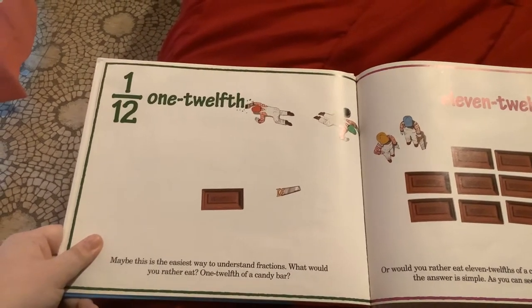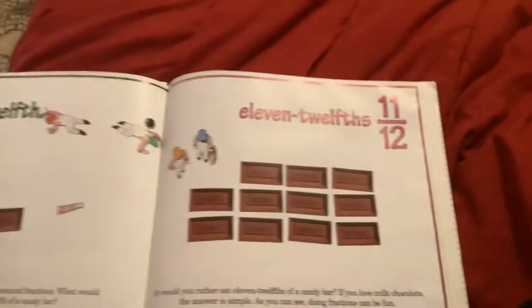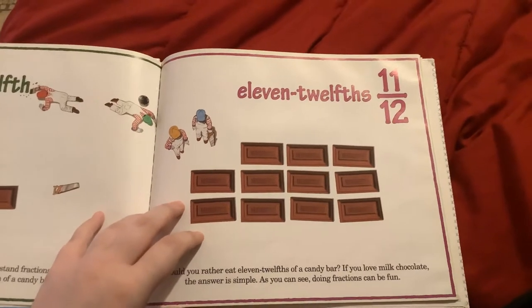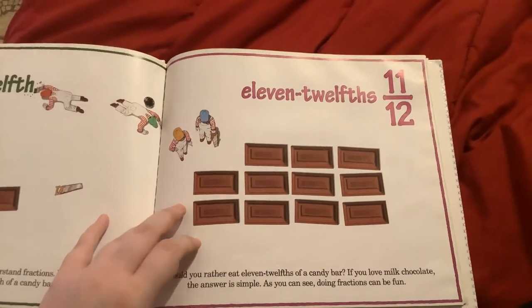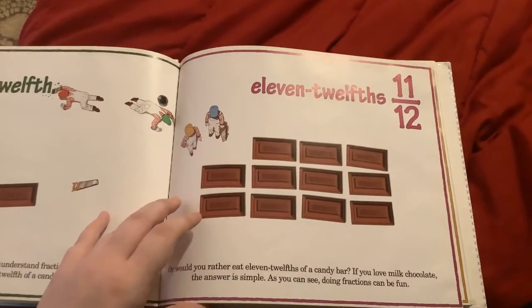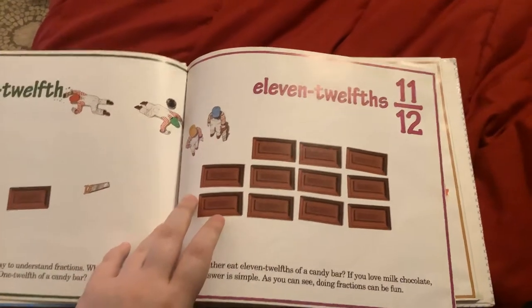What would you rather eat? 1/12 of the candy bar? Or would you rather eat 11/12 of the candy bar? If you love milk chocolate, the answer is simple. As you can see, doing fractions can be fun.